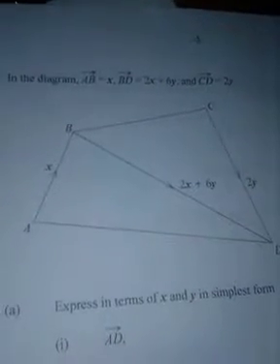Good day, these are vectors. I think we're down to the last 2 or 3, maybe 4 videos, and then we're done.